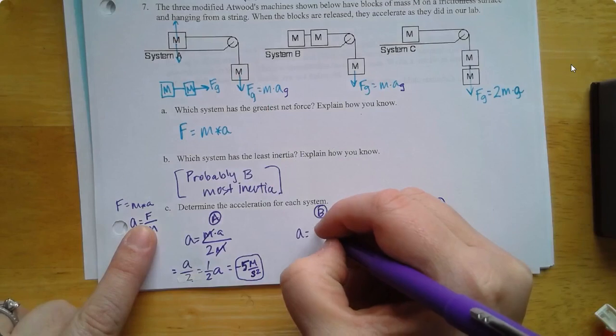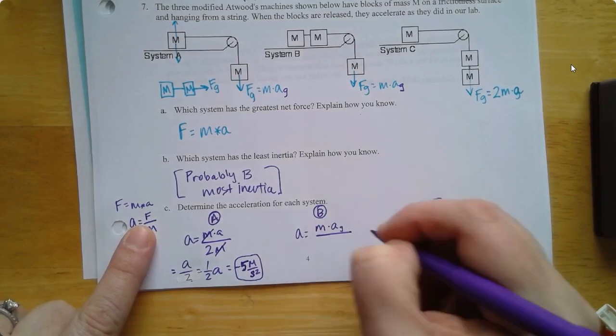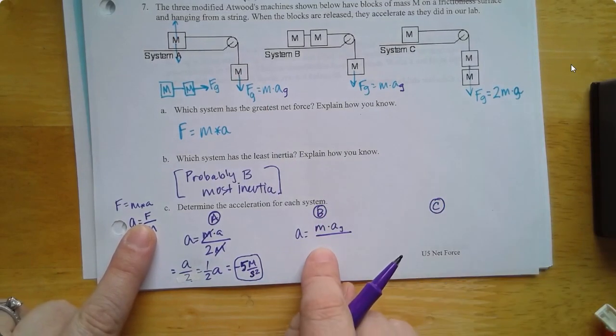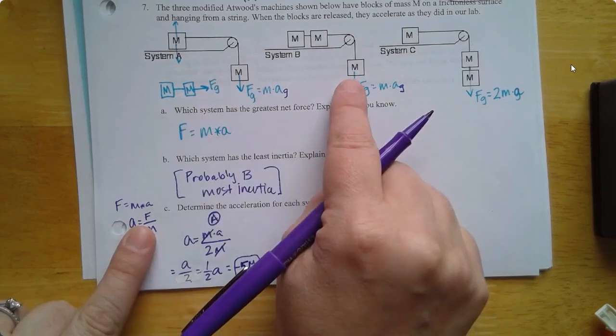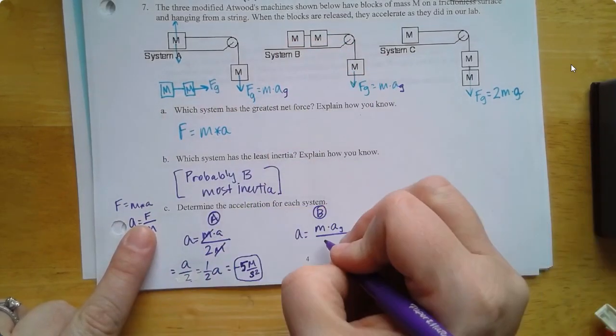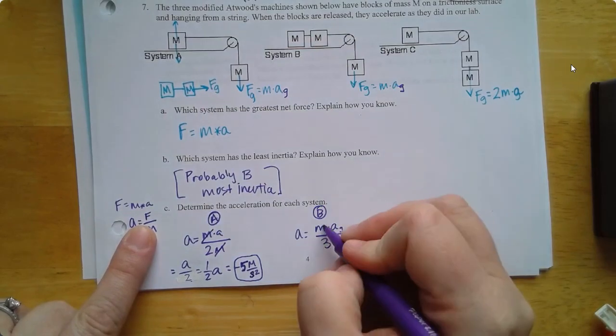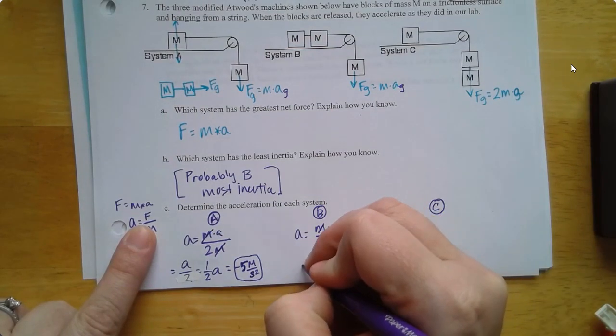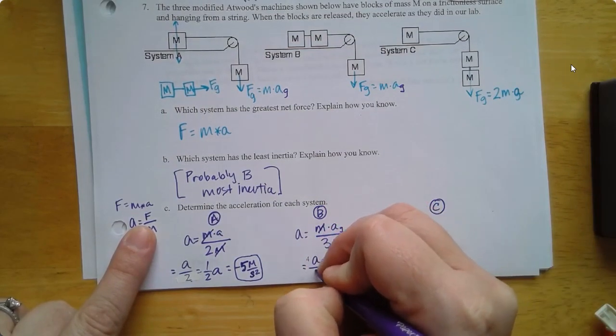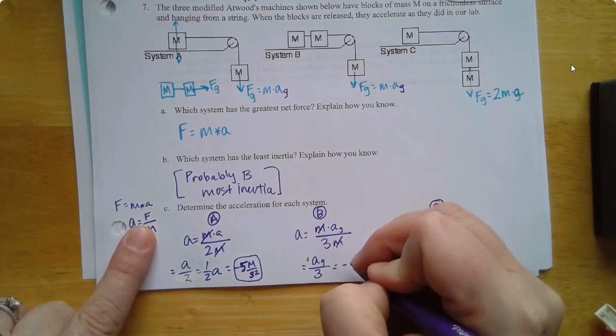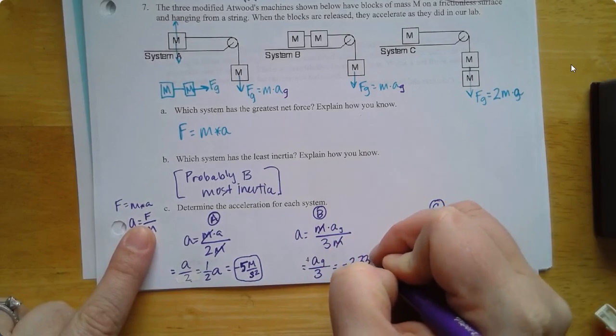So this is going to be mass times acceleration due to gravity divided by the total mass of our system. Now, unlike the first one, this one's got 3 blocks, 1, 2, 3. So I'm going to write 3m down here. The m's cancel, and what we are left with is acceleration due to gravity divided by 3, which is going to give us minus 3.33 meters per second squared.